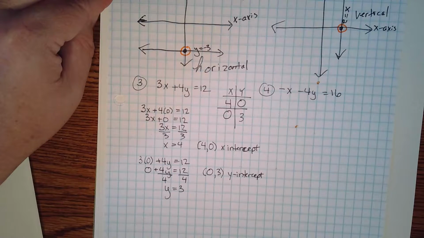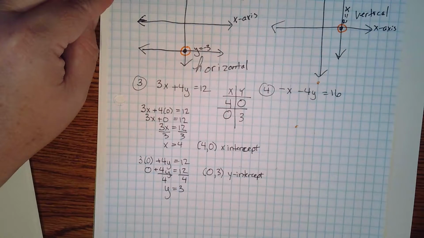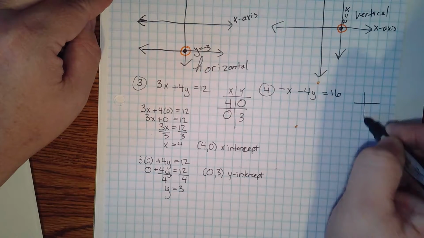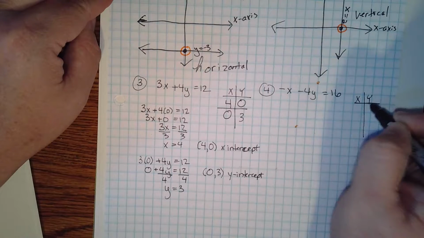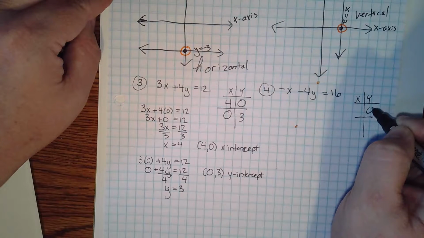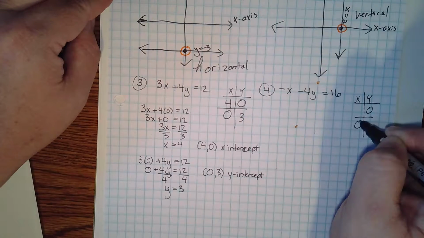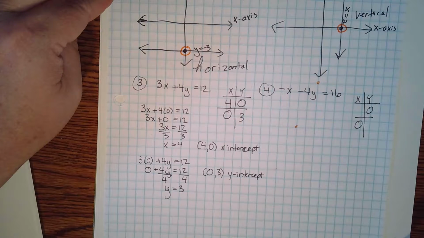Now, number 4 looks a little scarier because of the negative signs, but you treat it just the same. So I want you to try number 4 on your own. And I'll even get you started. Put 0 in for y, put 0 in for x, and let's see what you get. Pause the video, and when you come back up, it'll be done.